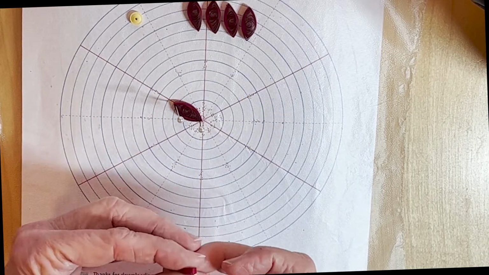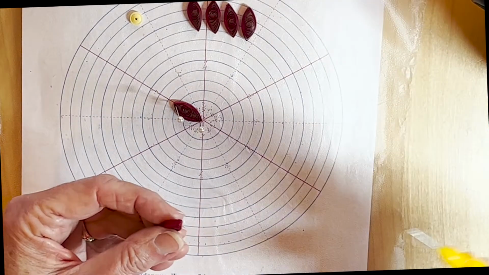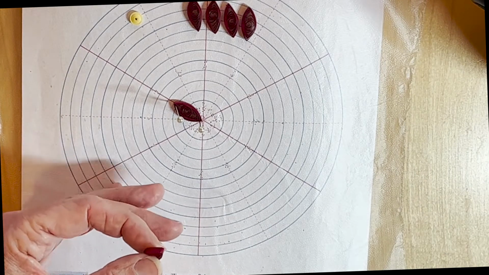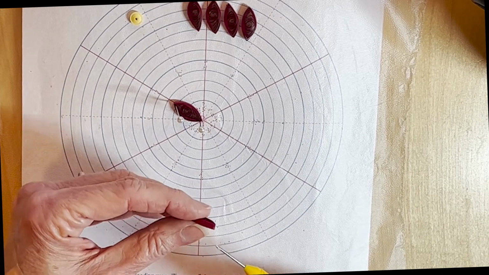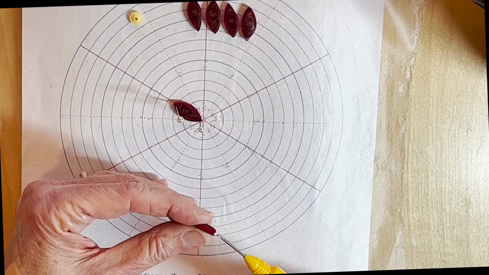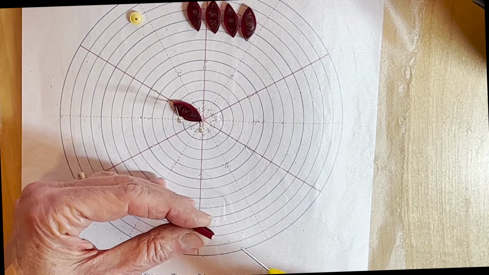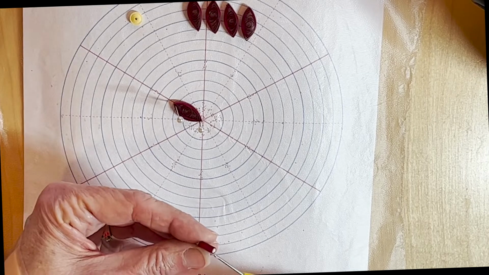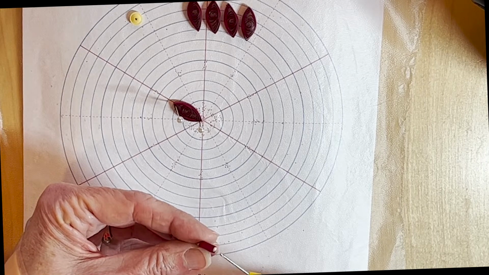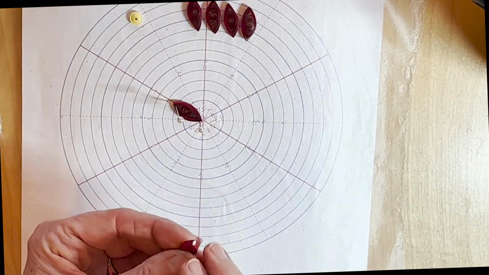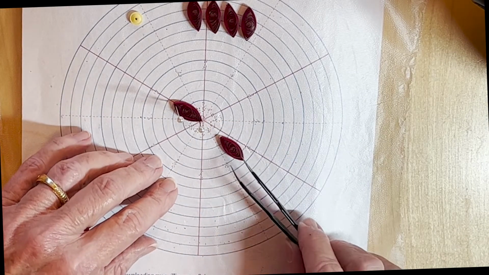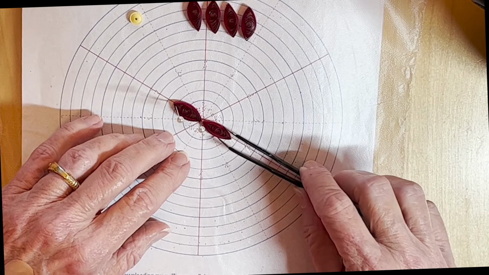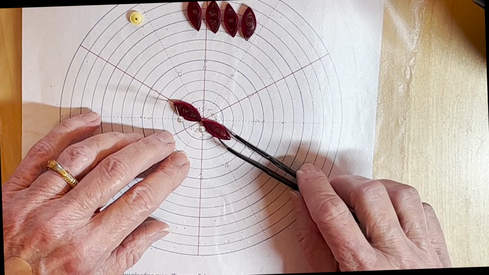The only thing I'm going to add to this piece is a very small drop of glue onto the inside tip. And it's important to see that I'm not putting it on the bottom of the piece. I'm putting it on the side of the piece that's going to touch the other petal, my first petal. So I've got my glue on there, and I'm just going to move those so that they kind of kiss each other.